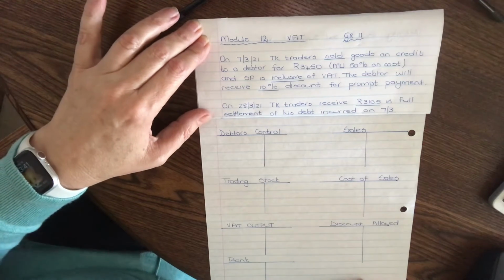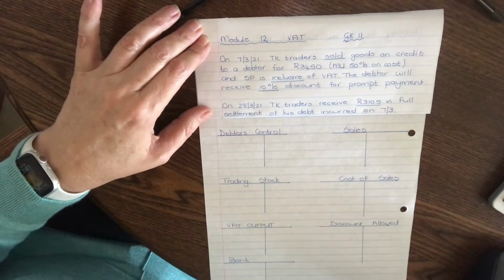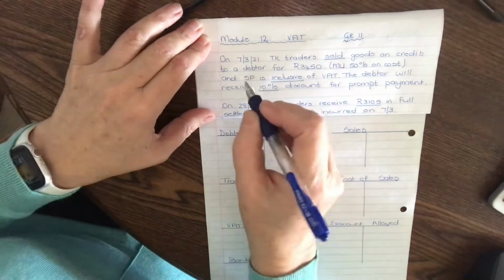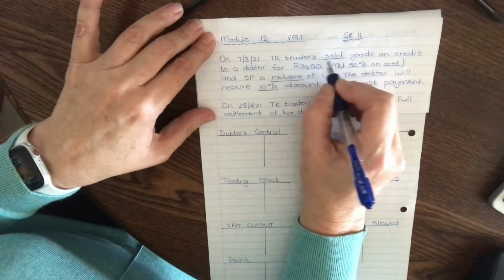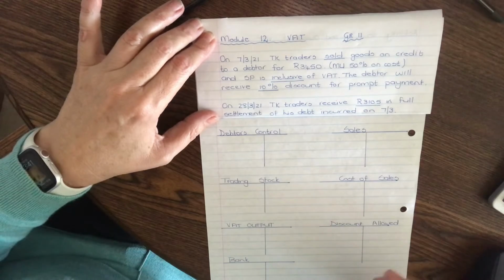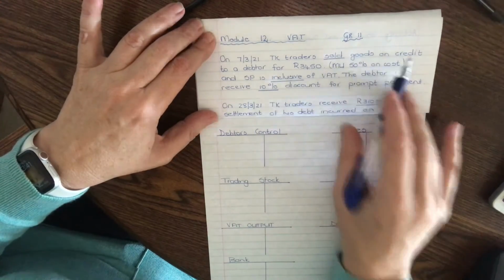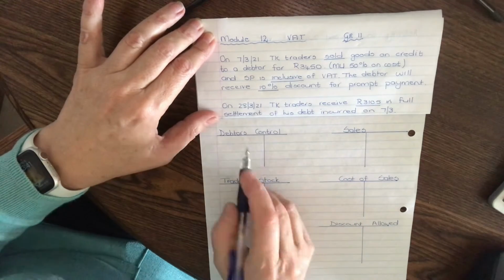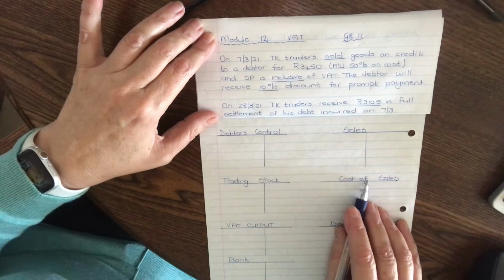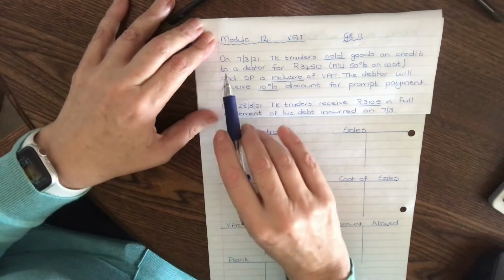Now let's have a look how we record the transactions in the general ledger when we work with VAT. When we sell goods, you have learned that we always have 4 accounts. If it's sold on credit, the accounts will be debtors control and sales, and trading stock and cost of sales. So that's nothing new.